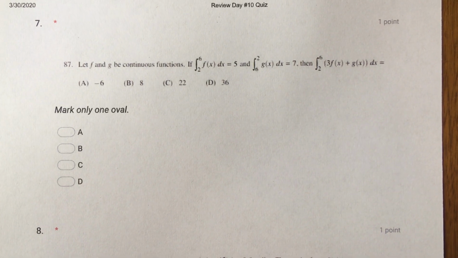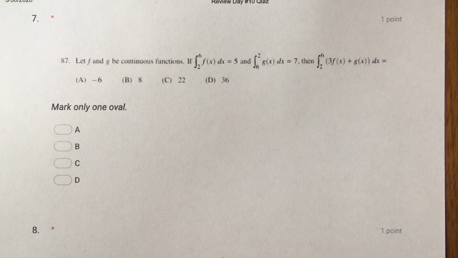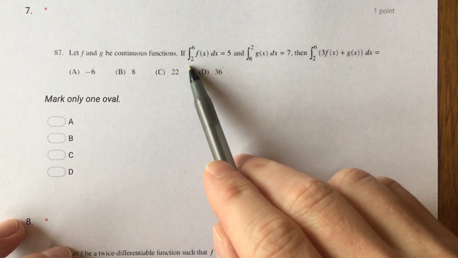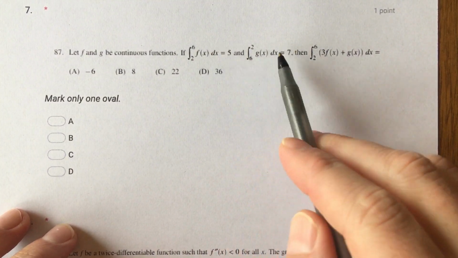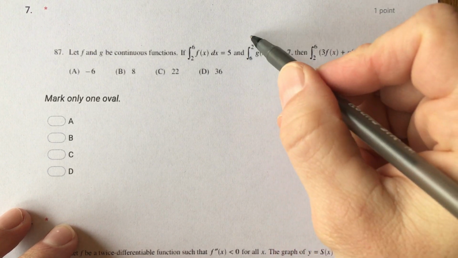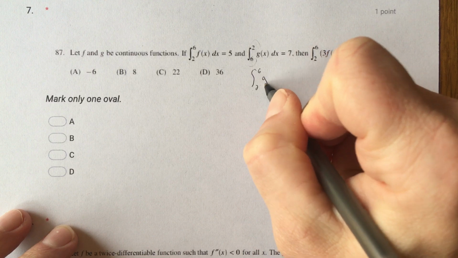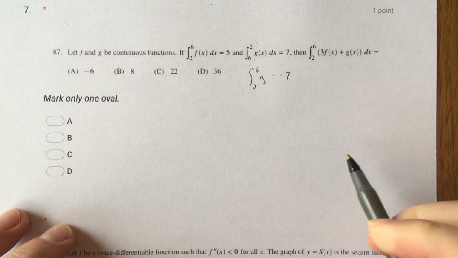All right, we're on to problems 6 through 9 on review day number 10. And number 6 here says that f and g are continuous functions. The integral from 2 to 6 of f is 5. The integral from 6 to 2, so you had to see this right here, means that if we flip it around, that's actually equal to -7.